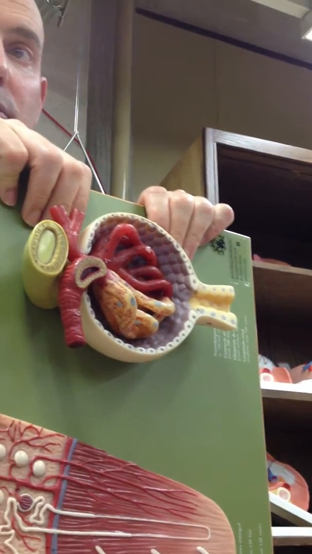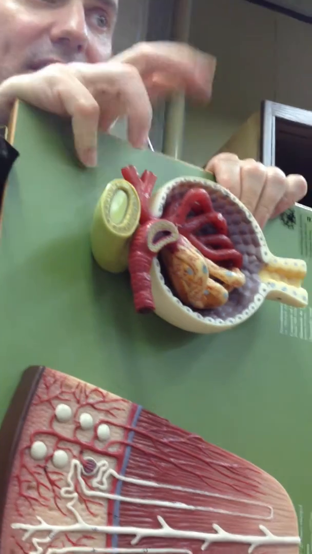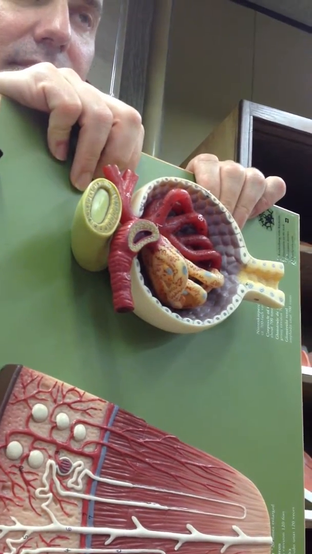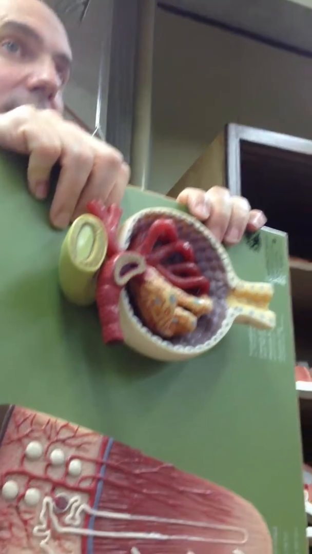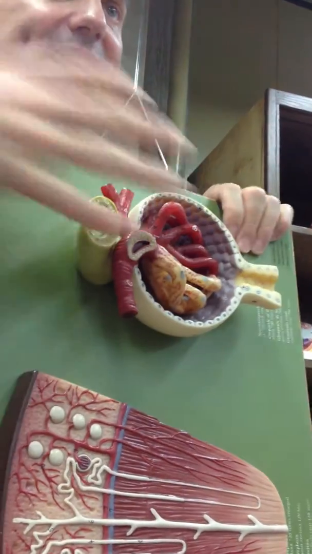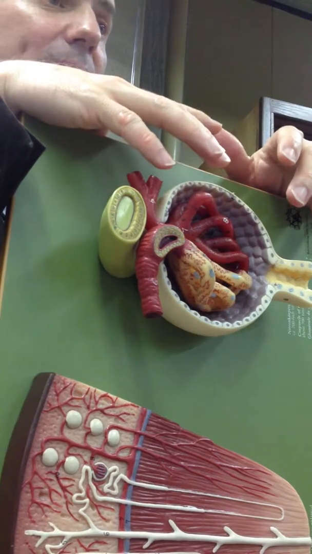So which part would be the visceral epithelium then, if you prefer podocyte? They're the same. Oh, they're the same. A podocyte is a single cell. Okay? All the podocytes together as a unit, as a sheet, visceral epithelium.